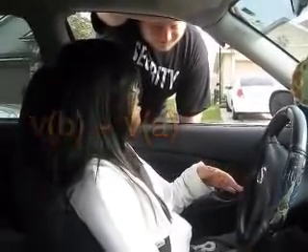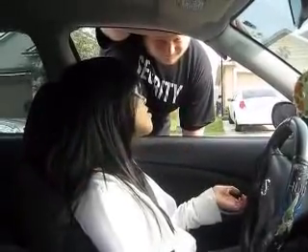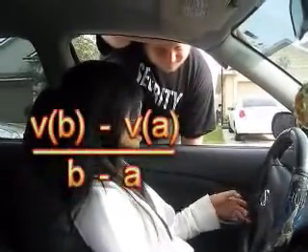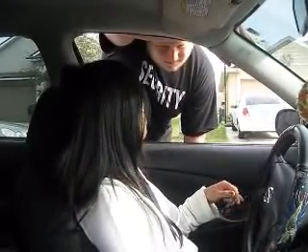Oh, really? Yeah, you just take the ending speed, which is 20 miles per hour, minus the starting speed, which is 0, and then you take the time, which would approximately be 4 seconds, minus the starting time, which is 0. So it'd be 20 over 4, which is 5 miles per hour.